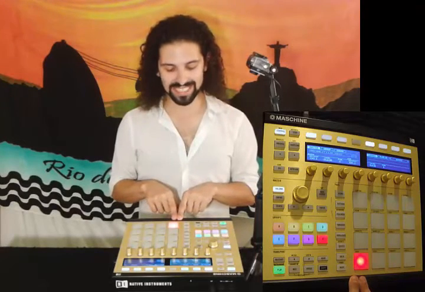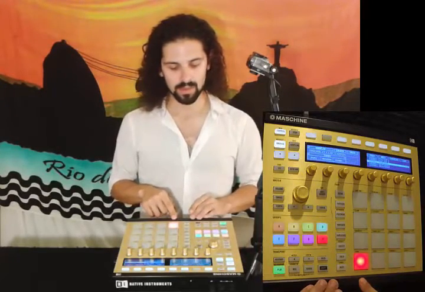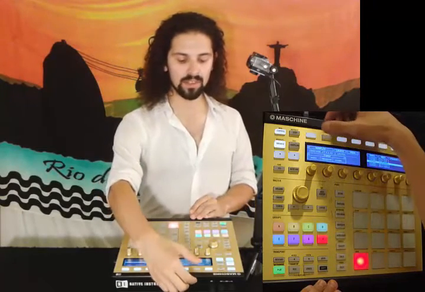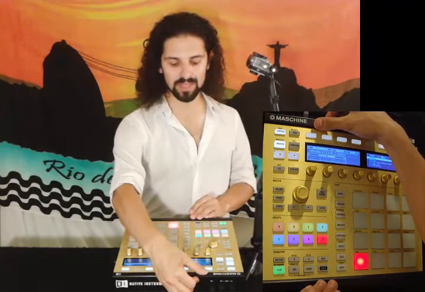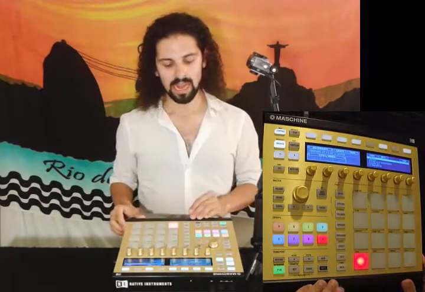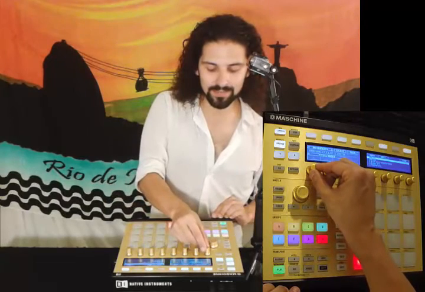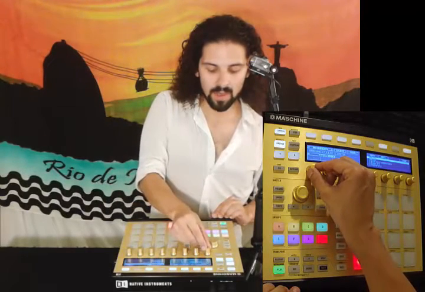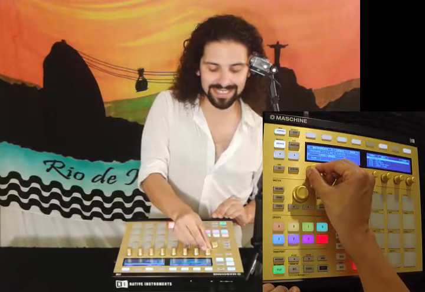Now, it's time for me to browse with you and load that piano. Now I'm going to press Browse, and I'm going to use the main filter for the word instruments. Now I'm going to use rotary knob number 1 until I see the word piano/keys.